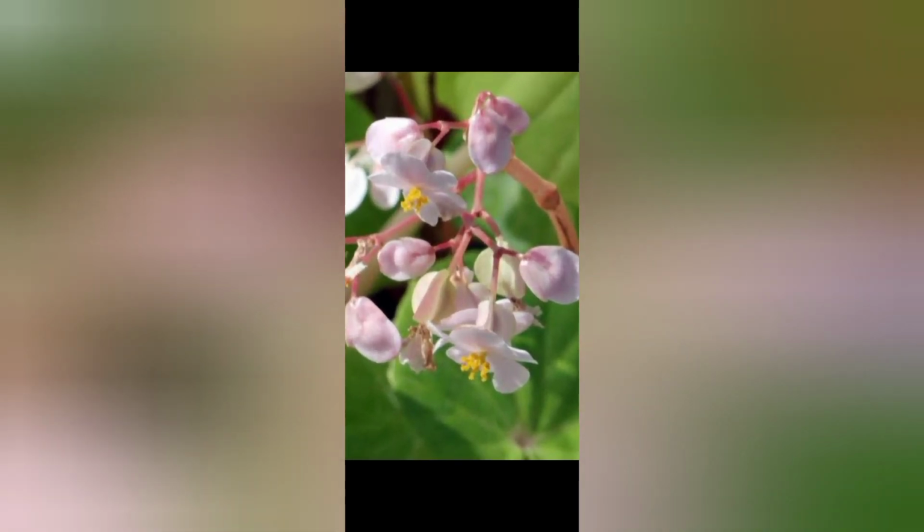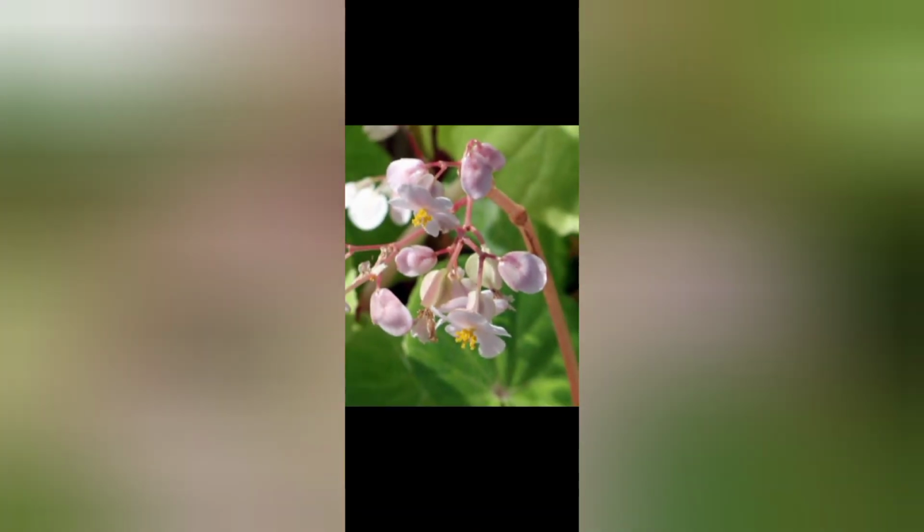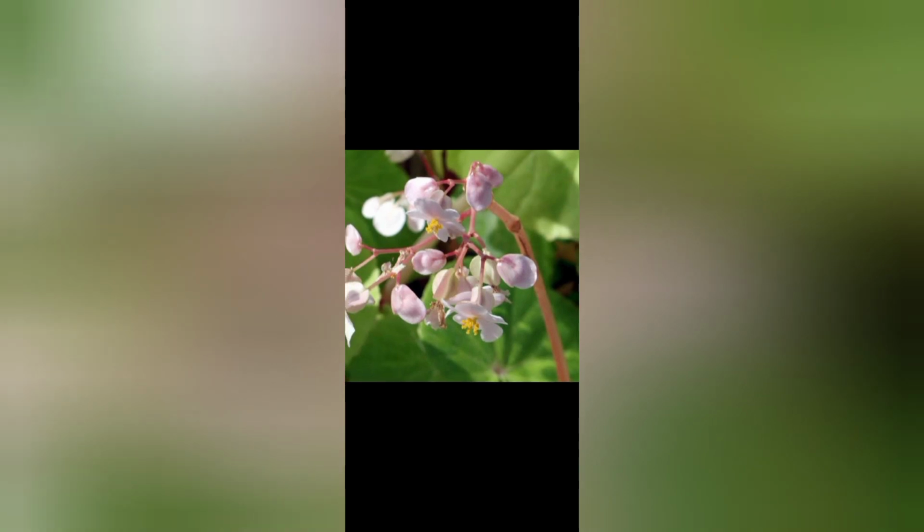This is another image, of the begonia plant, showing cymose inflorescence. The younger one is at the base and the older one is at the apex. This is the inflorescence of the Calotropis plant, Calotropis procera, showing cymose inflorescence, older at the apex and younger at the base.